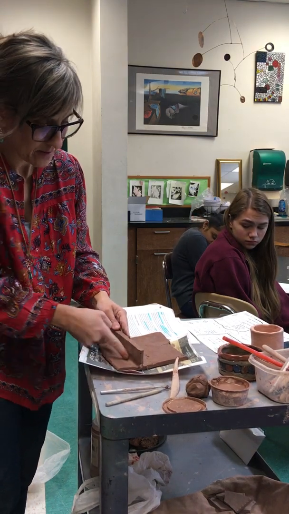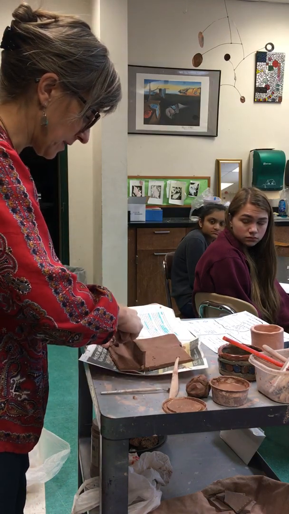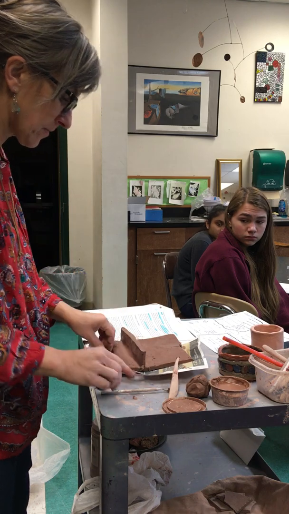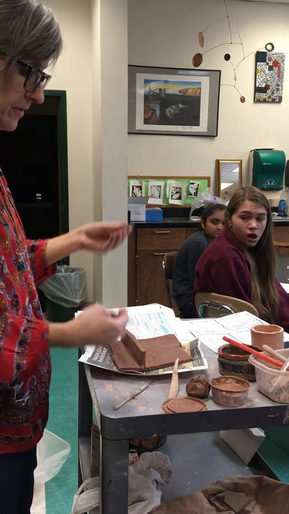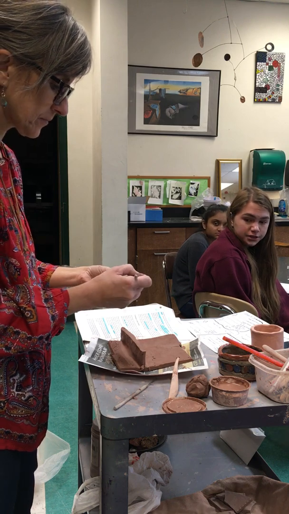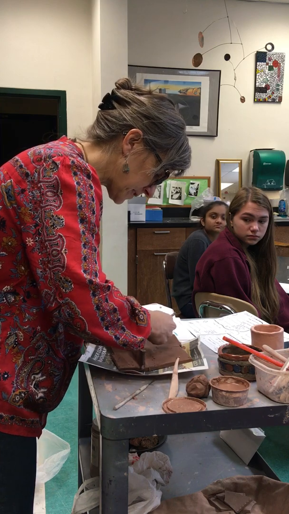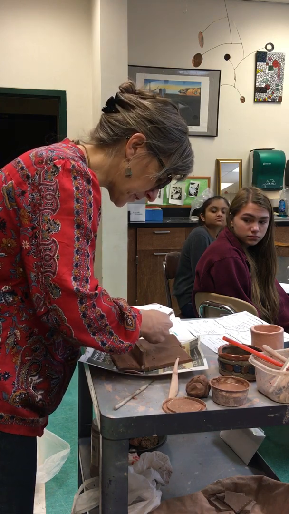Now, to make sure that I have a nice, good join, I'm going to need to put a little clay snake in there. So I would take a little baby coil. I could roll it or I could cut off another slab, something like that, put more score marks in it. Put score marks where I'm going to attach it there. I'm just going to do a little corner of it here to show you.